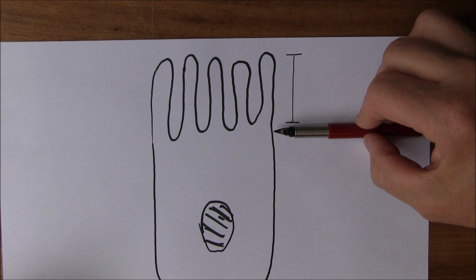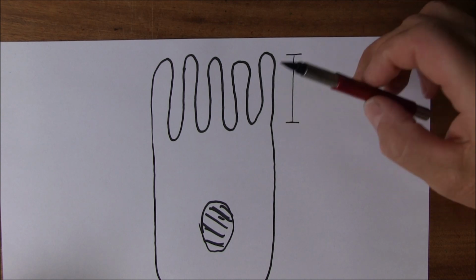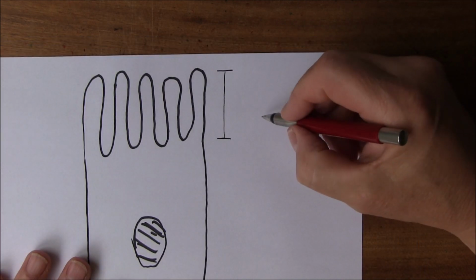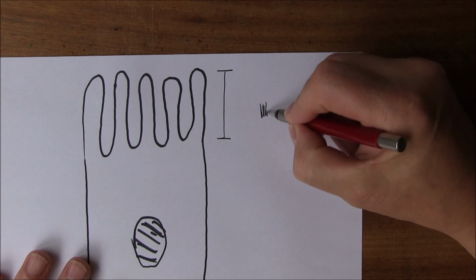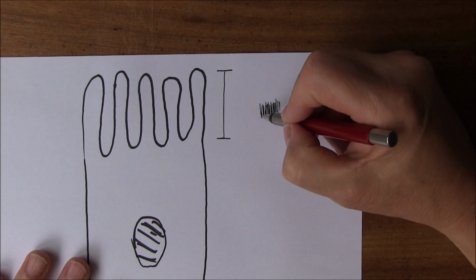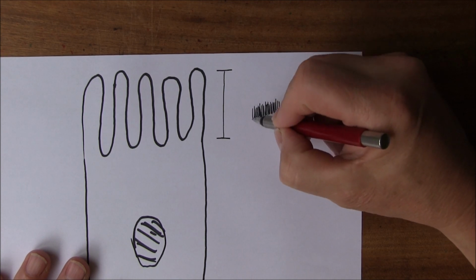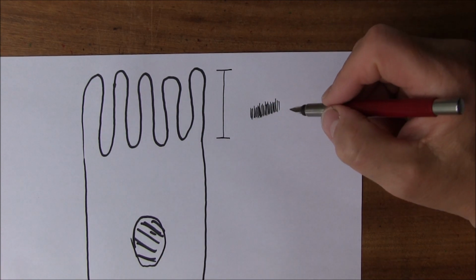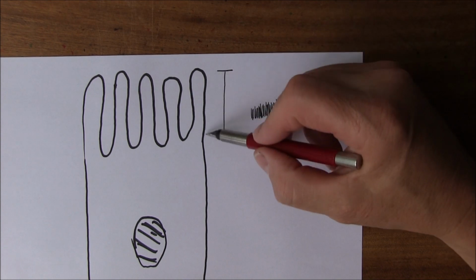So when you looked at this with several hundred times magnification, you could see it looked a bit like the surface of a brush, with so many villi there. So they called it a brush border. This ill-defined border. So this is the brush border.